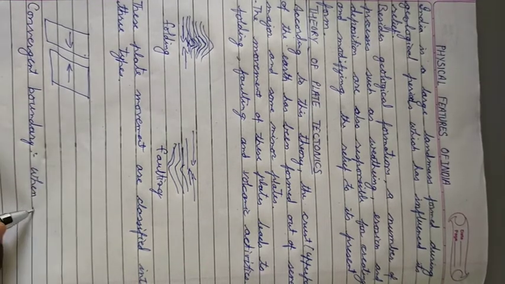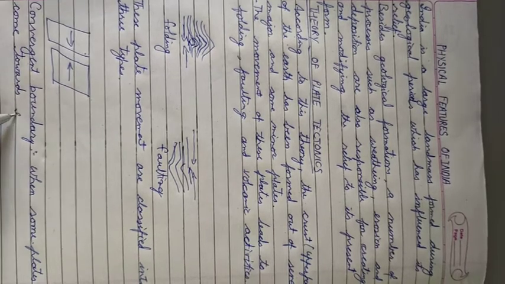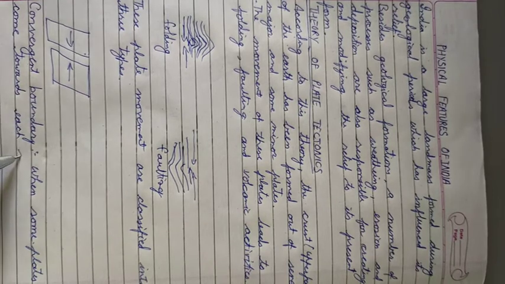When some plates come towards each other, it is called convergent boundaries.